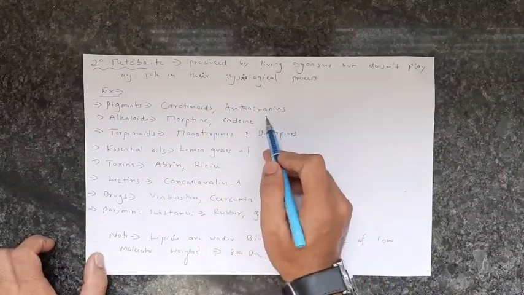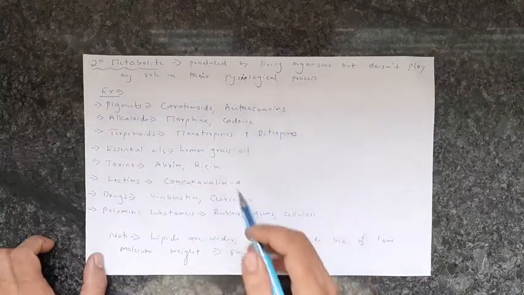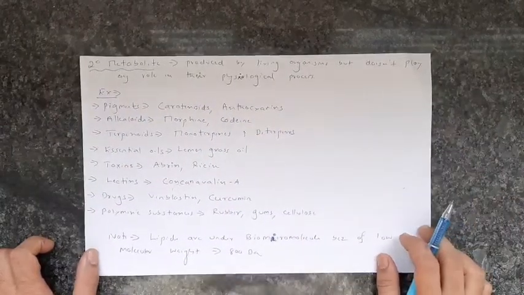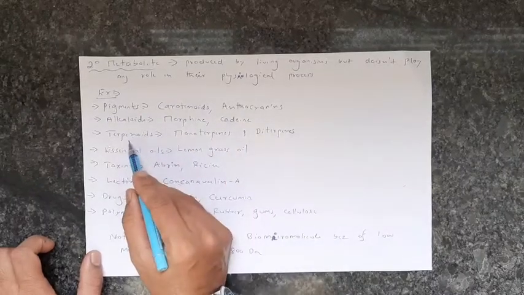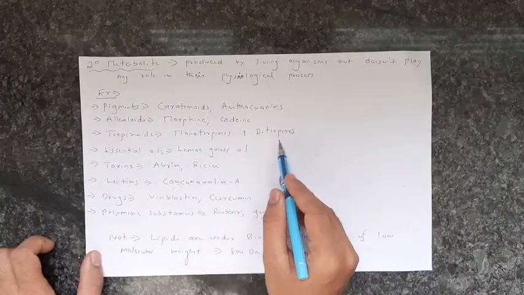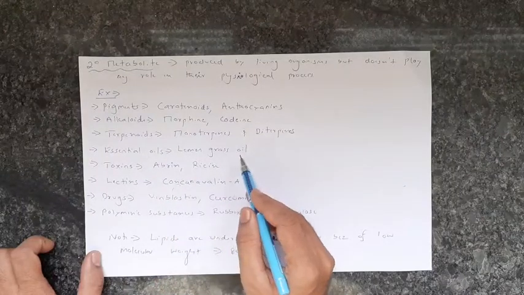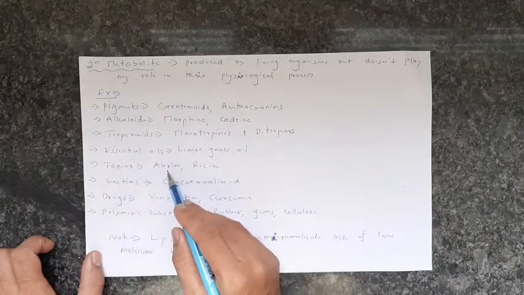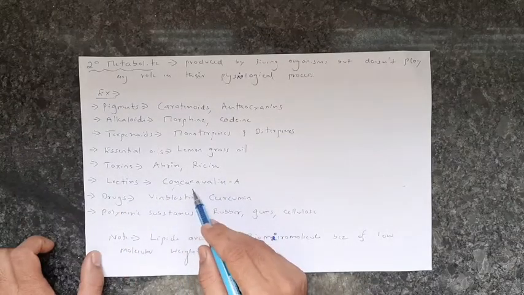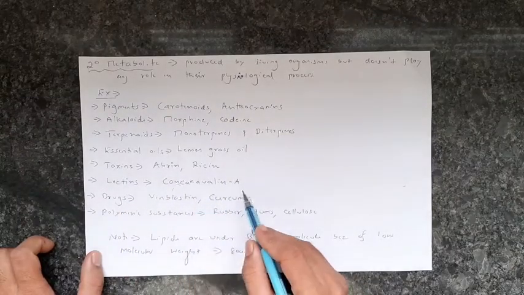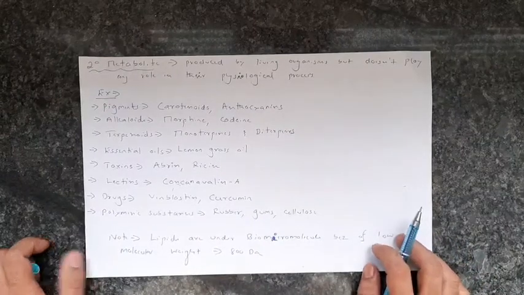Carotenoids, anthocyanin. These are the pigments. You know that anthocyanin is the pigment present in the beetroot. Alkaloids, morphine, codeine. Terpenoids, monoterpenes, diterpenes. Essential oils, lemongrass oil. Toxins, abrin, ricin. Remember that. Lectins, concanavalin A. Pronouncing is difficult.